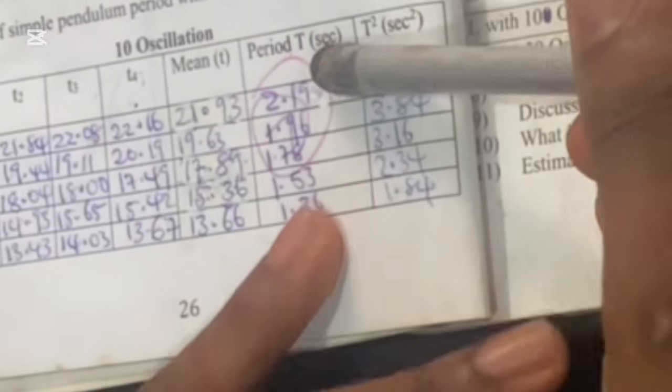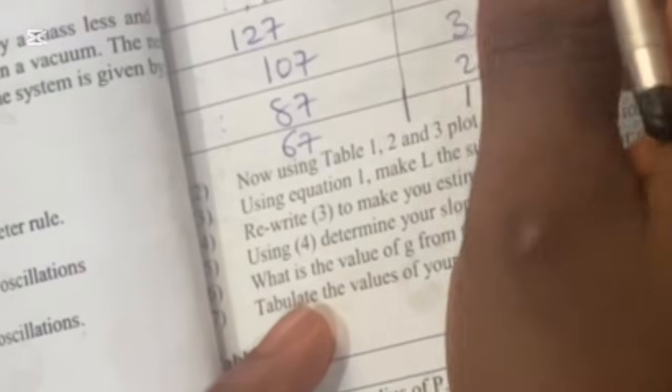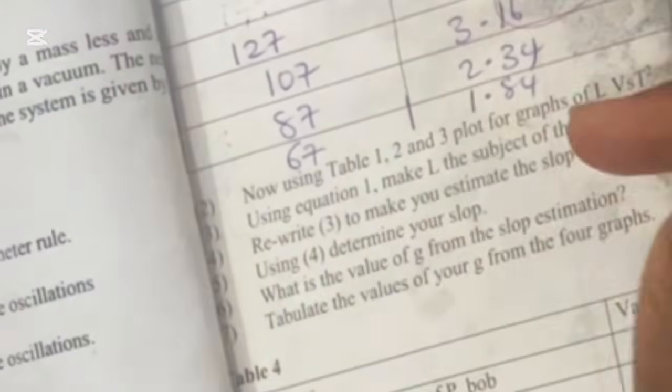So class, in this formula here, we have T equal to 2 pi square root of L over G. Of course, this is the table, and we are going to calculate the values later. Now, in this table 1, we are given the oscillation. The difference between table 1 and table 2 is the oscillation. We are given 30 oscillations.